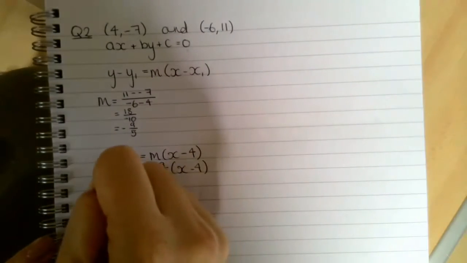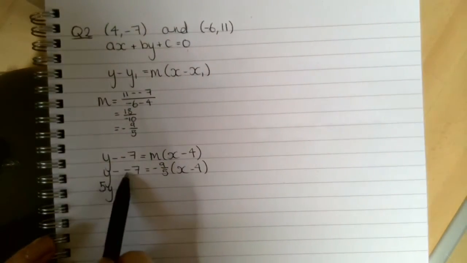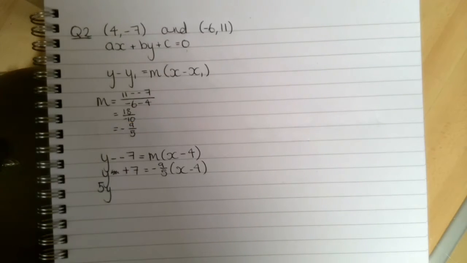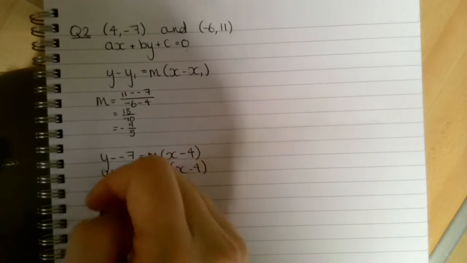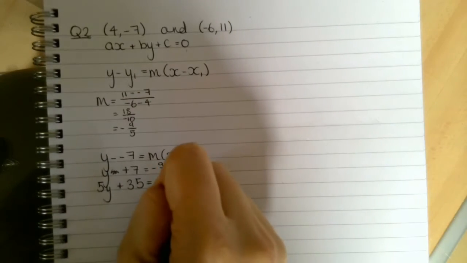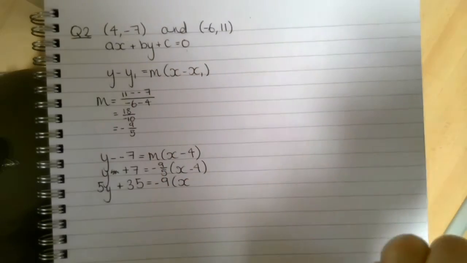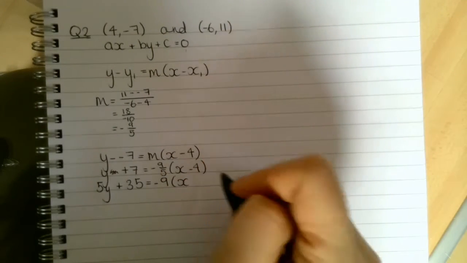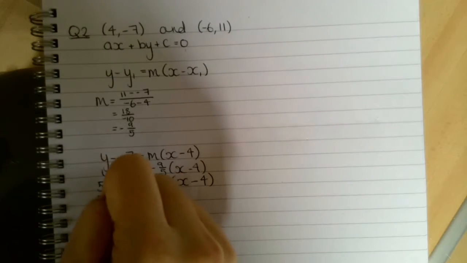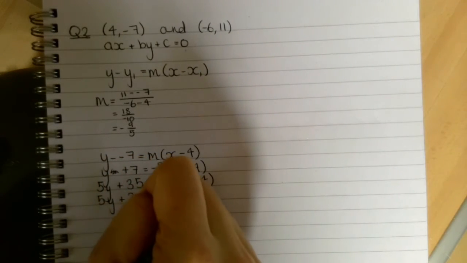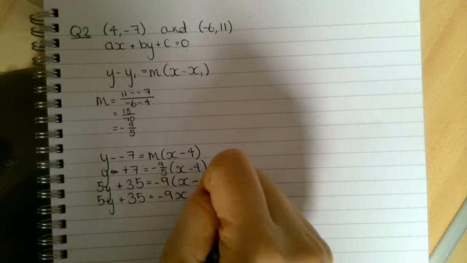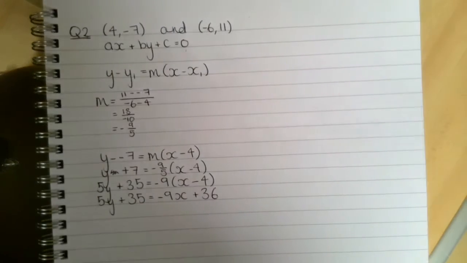So we get 5y, now we're subtracting a negative 7 here, so that is actually plus 7. Plus 7 times by 5 is plus 35. That's equal to negative 9 times x subtract 4. Now I'm going to expand that bracket. So we get negative 9x plus 36.